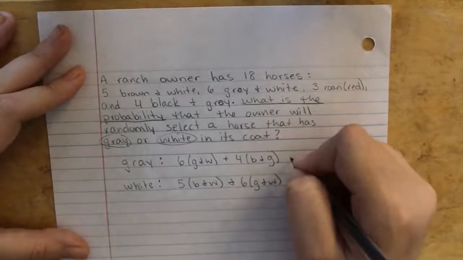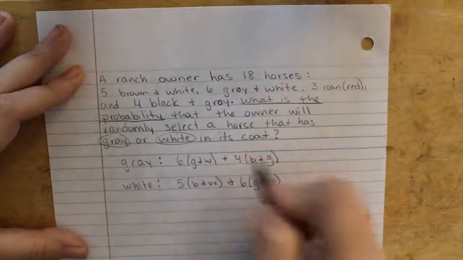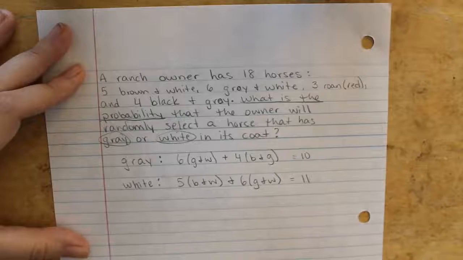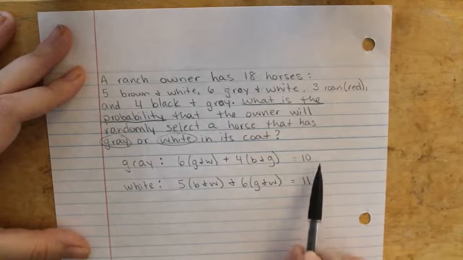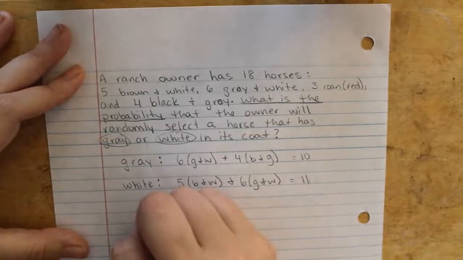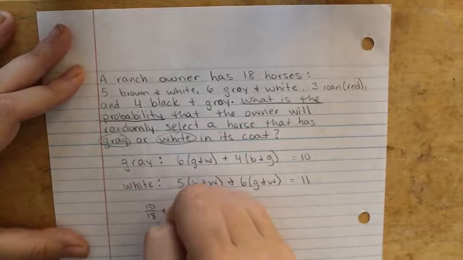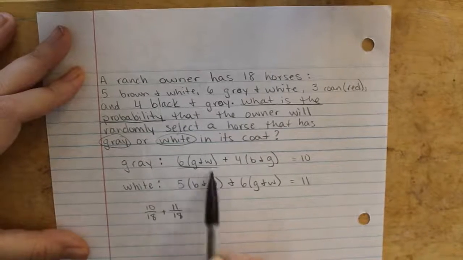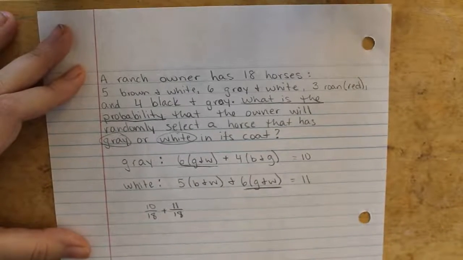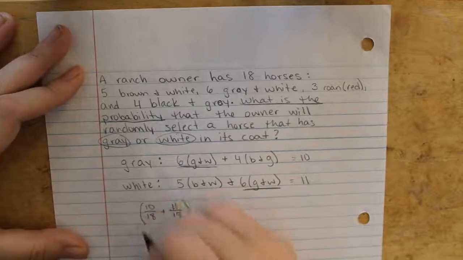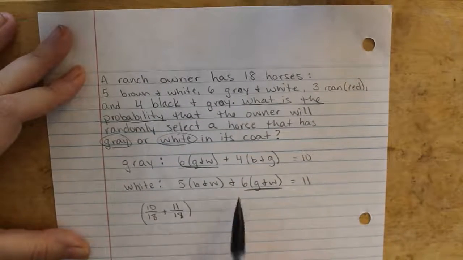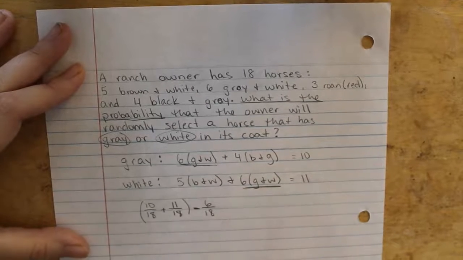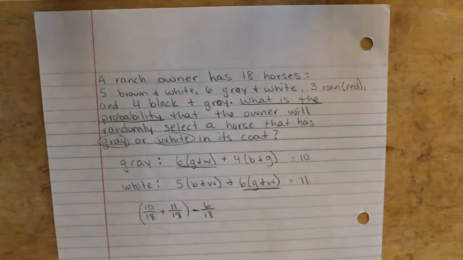Okay, so here I have 6 plus 4, which is 10, and I've got 5 plus 6, which is 11. So I can add these 2 probabilities together out of 18 total. So I've got 10 over 18 plus 11 over 18. However, did you guys notice this? I've got 6 gray and white here and 6 gray and white here. So after I add these together, there's no need to add this twice. So I'm just gonna subtract one of these 6 over 18s here. So that's gonna take away one of the overlaps.